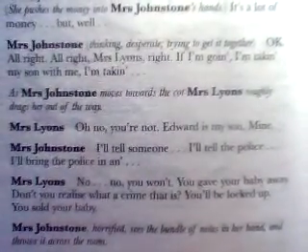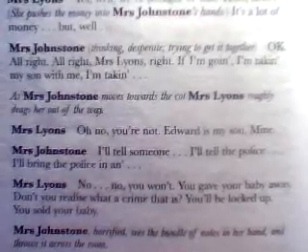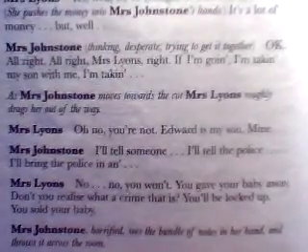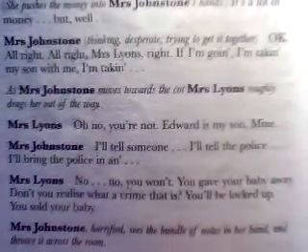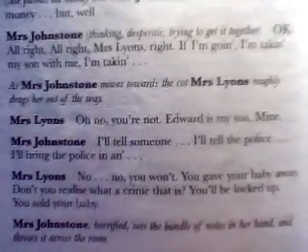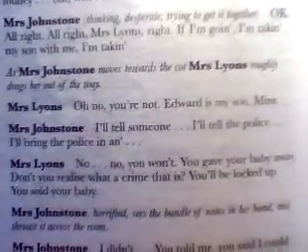Oh no, you're not. Edward is my son, mine. And consider there the repeated first-person pronouns. The fact that having done this manipulation, nothing is going to stop her in it.